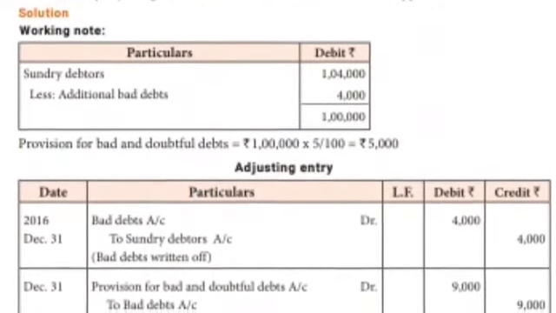First of all, we are going to do the working note. Provision for bad and doubtful debts at 3% on what? Sundry debtors. So sundry debtors 30,000, 3 by 100. So what will come? 900. Okay, children. So this is the provision for bad and doubtful debts. So now we are going to write the adjusting entry.